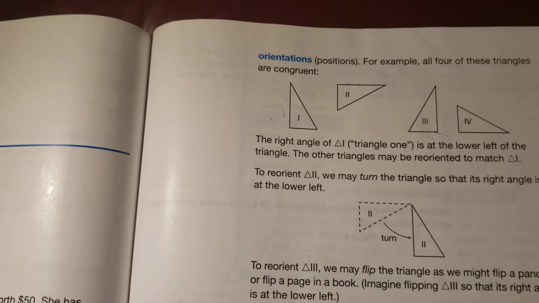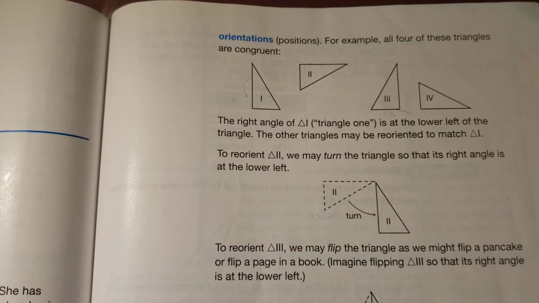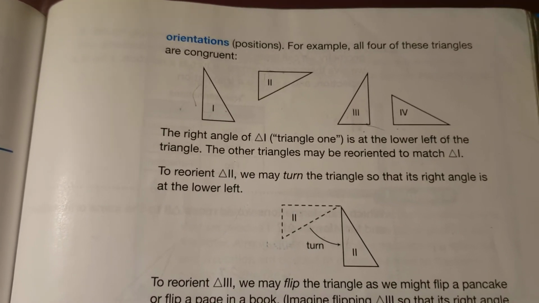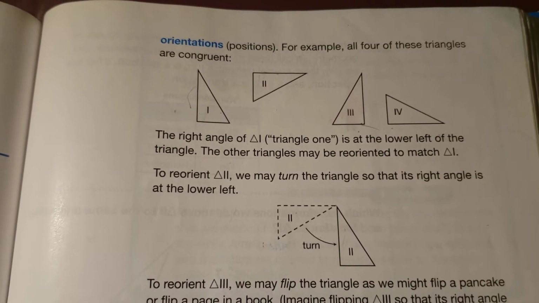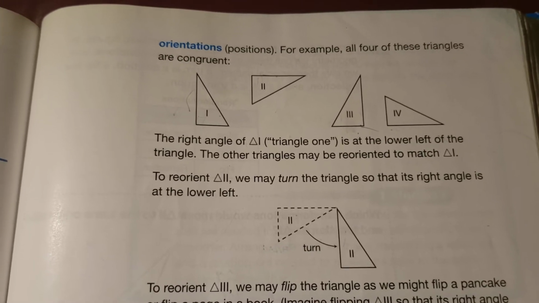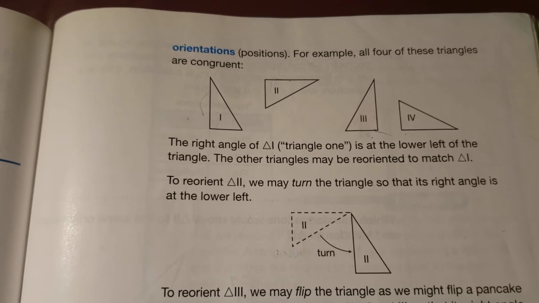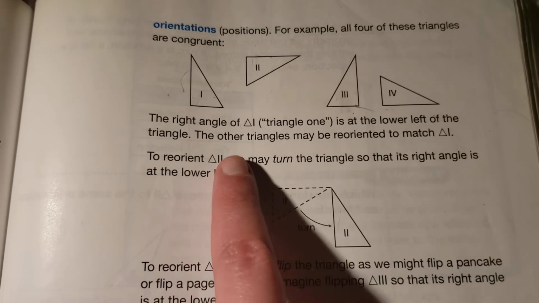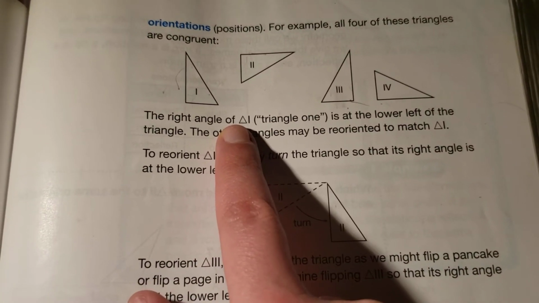orientations or positions. For example, all four of these triangles are congruent. So you can see they're all the same size, same length, width, and they're just all facing different ways. When you see that little triangle symbol, it just means triangle.